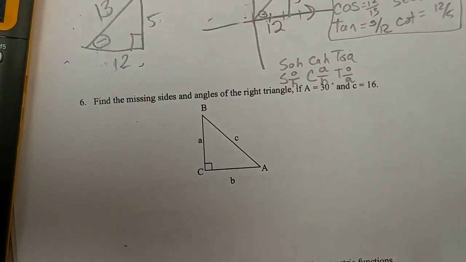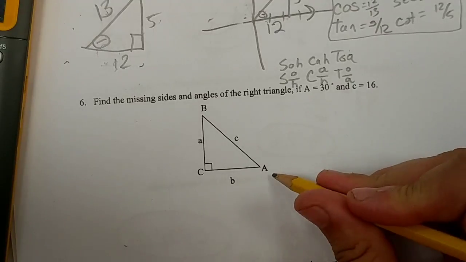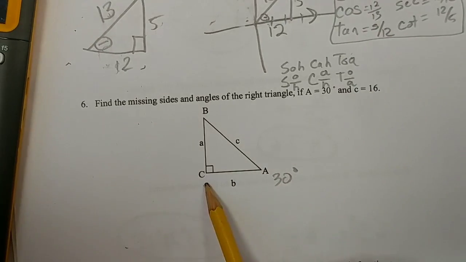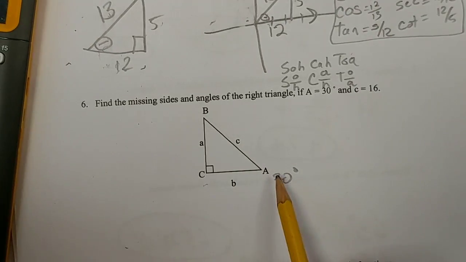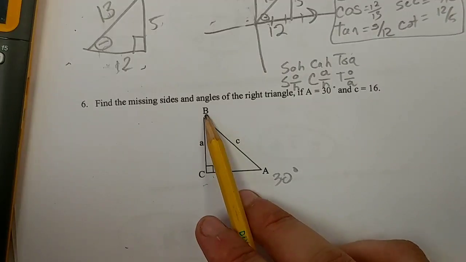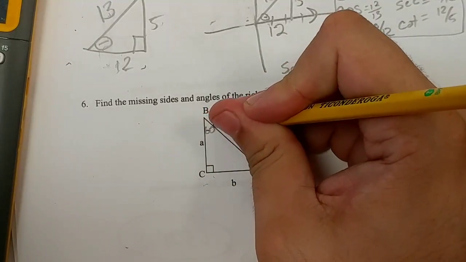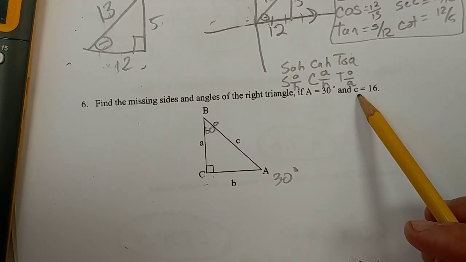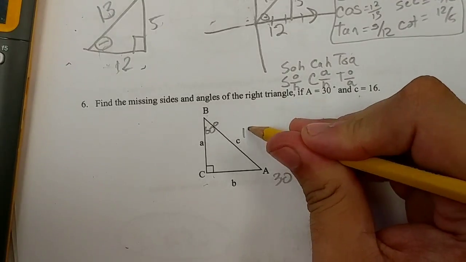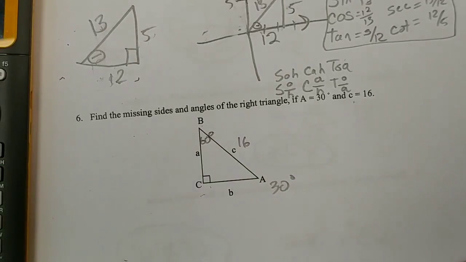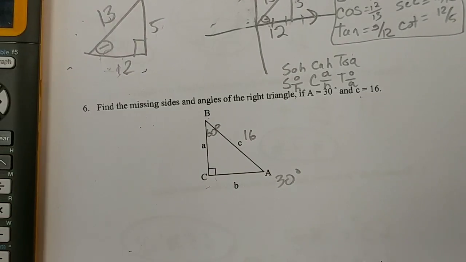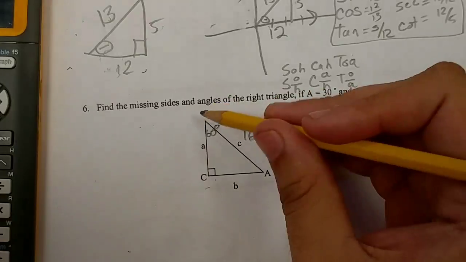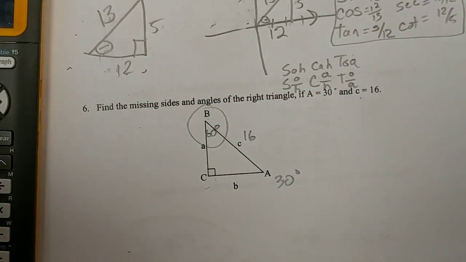All right, find the missing sides of the right triangle if A is 30 degrees and C is 16. So A is 30 degrees. Now this is 90 and this is 30. 180 minus 30 minus 90 is going to be 60 degrees over here. So let's get the freebie out of the way. C equals 16, so this one equals 16. I'm looking for all the missing sides and angles, so I got the missing angle here, which is 60 degrees.